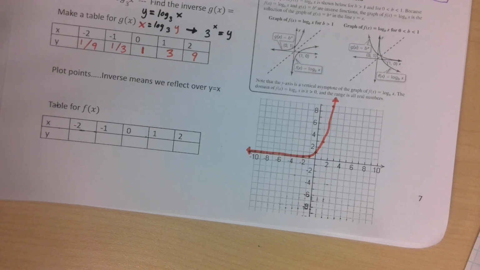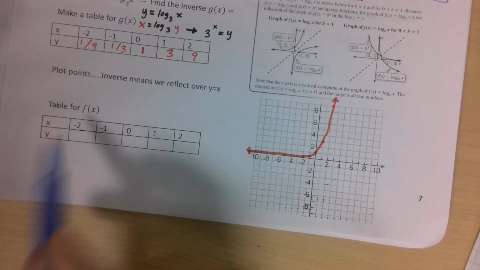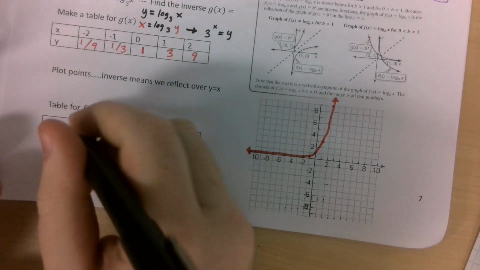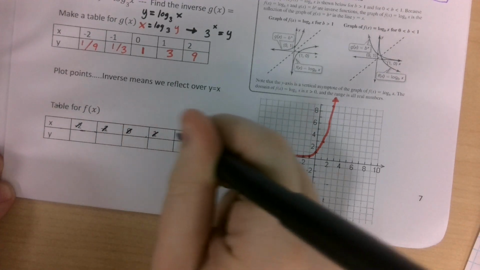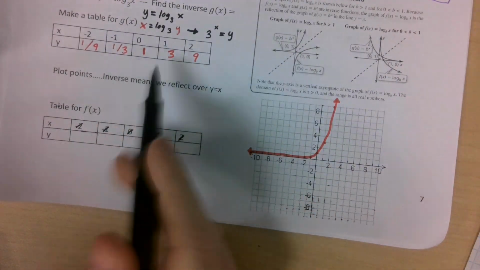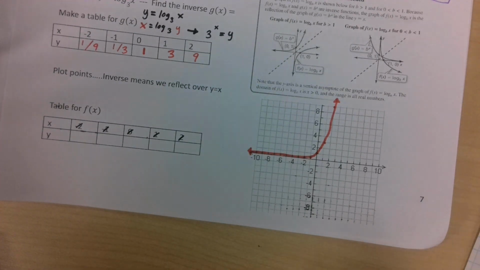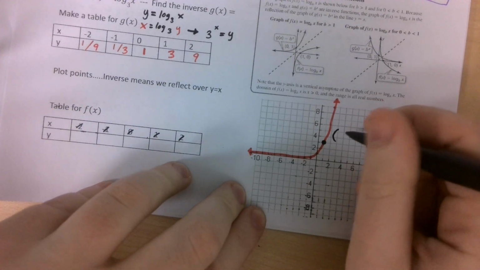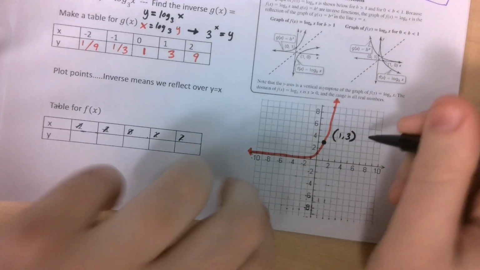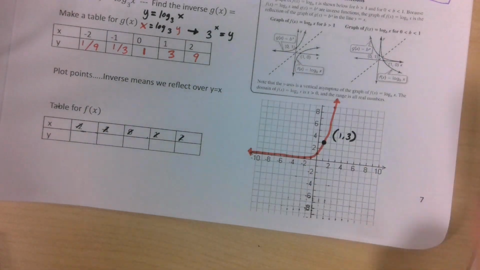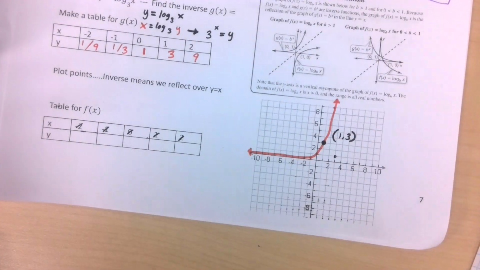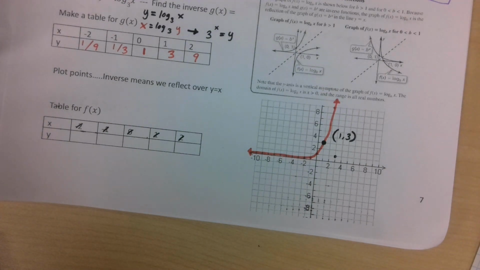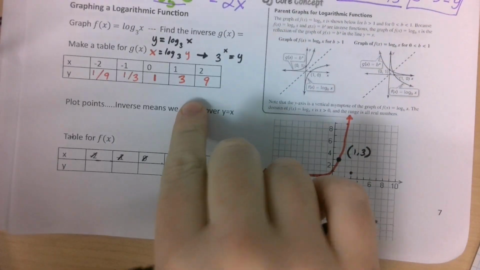Now we want to plot the inverse. And I want to let you know, this table is goofed up. I apologize. I accidentally put these in the wrong slots. Because to find the inverse of anything, we just swap the points. Let me give you an example. This point here in our red is the point 1, 3. To find its inverse point, we just flip them around. 3, 1 will be a point on the inverse.